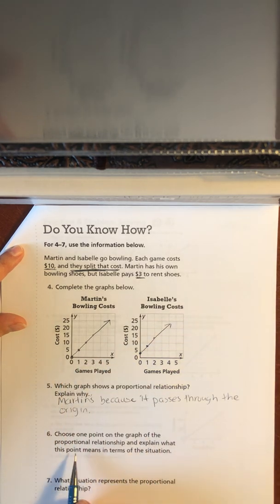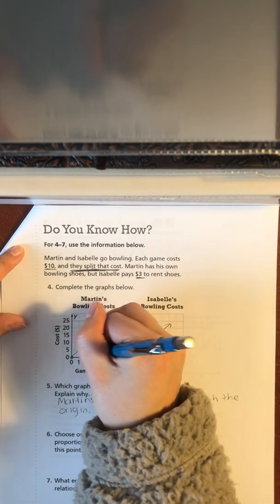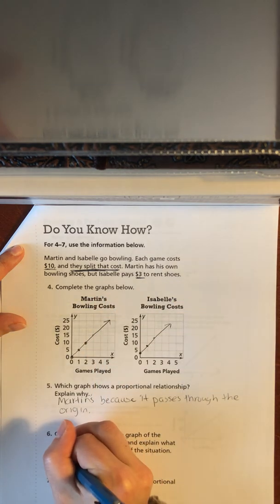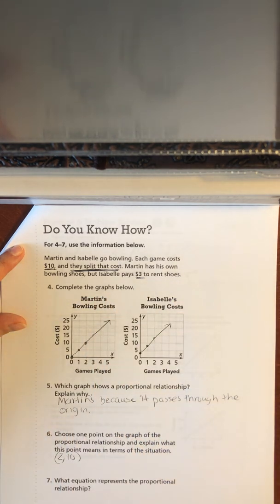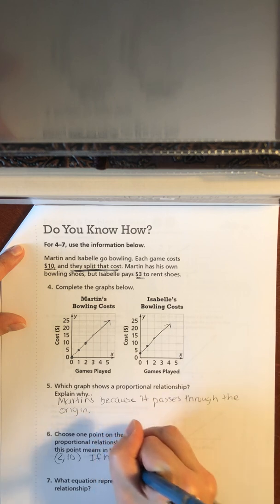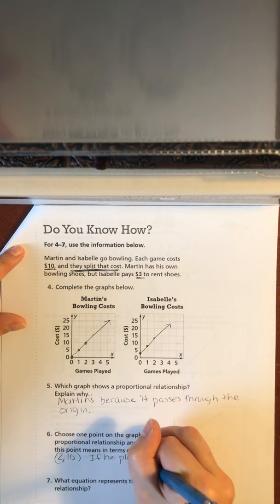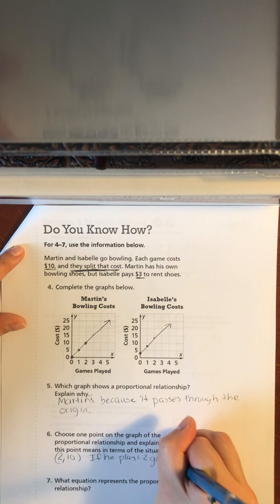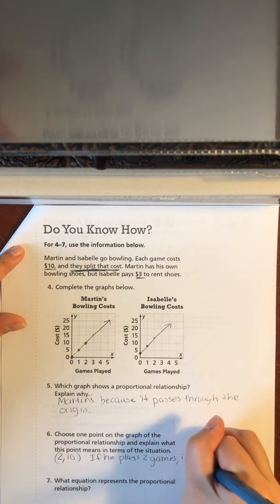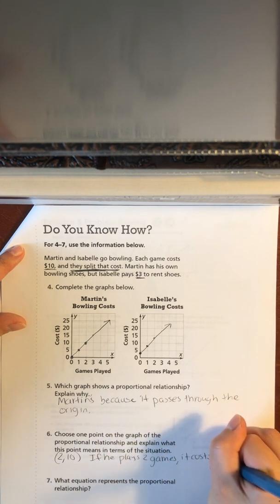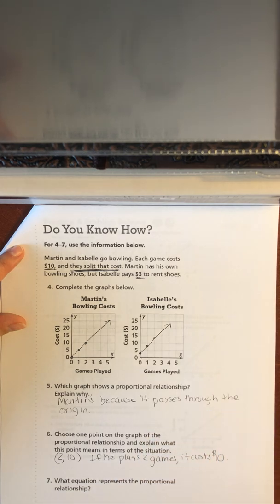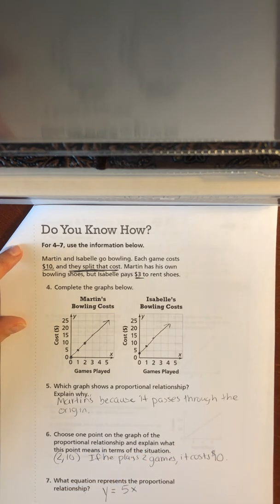Choose one point on the graph of the proportional relationship and explain what the point means. Let's pick this point. Let's pick (2, 10). You can pick any point you want. It means that if he plays 2 games, it costs $10. What equation represents the proportional relationship? Well, since it's $5 per game, since they're splitting the cost, it's y equals 5x.